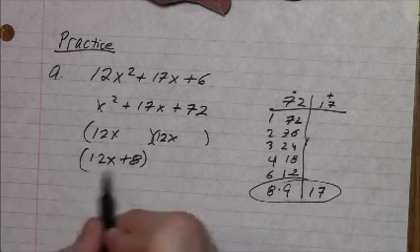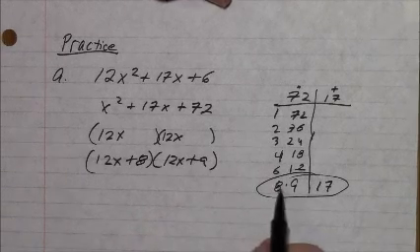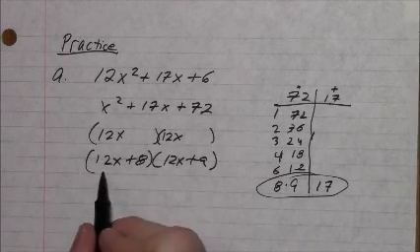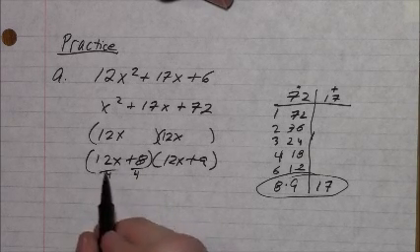12x plus 8, 12x plus 9, neither are negative, so it's all pluses. Now I'll look for the common factors. It looks like I can divide both of these by 4.